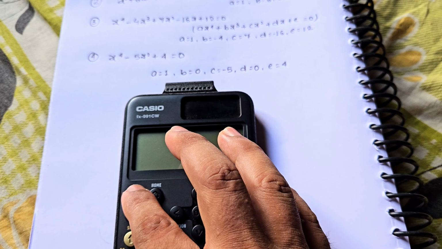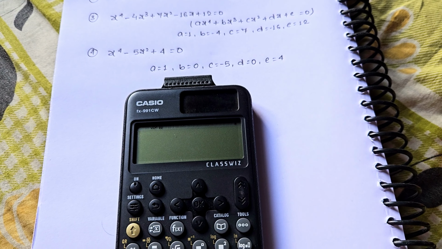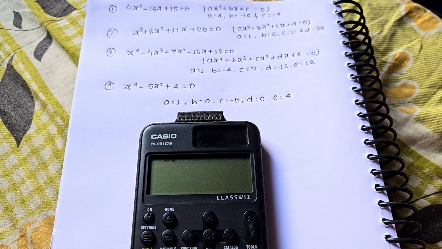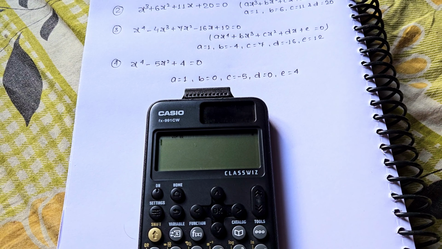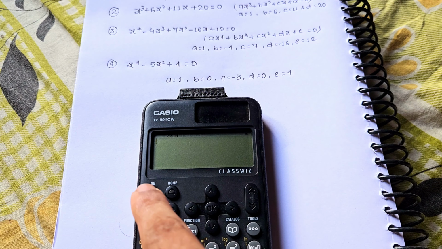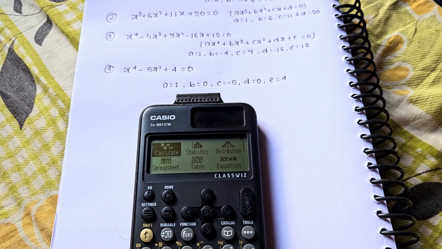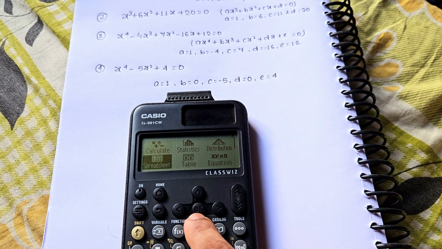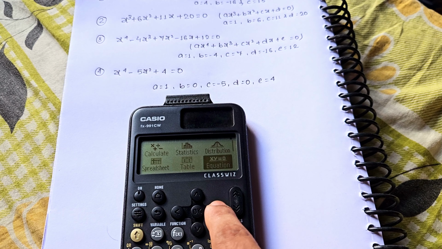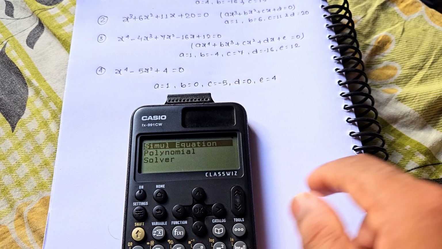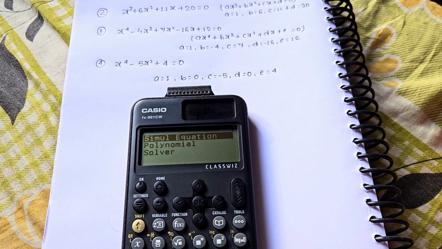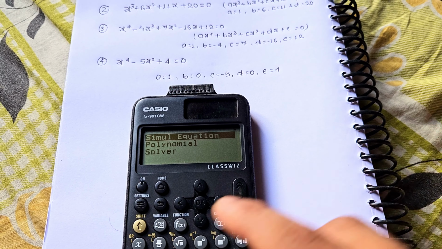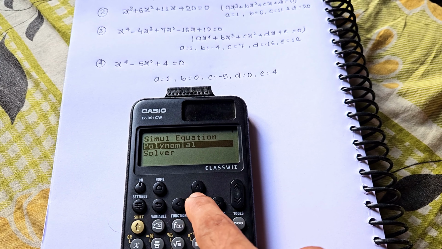Let us first switch on the calculator with the on button. To solve any equation, polynomial, or simultaneous equation, we shall first go to home, and there you can see so many functions, but we will go to equation. In the equation menu we have simultaneous equation, polynomial, and solver. Here we will go to polynomial.